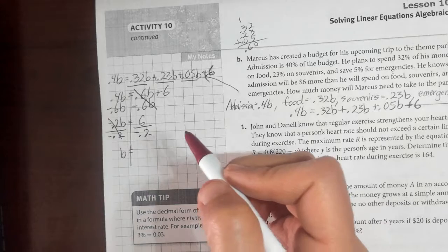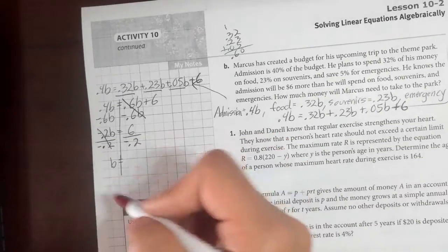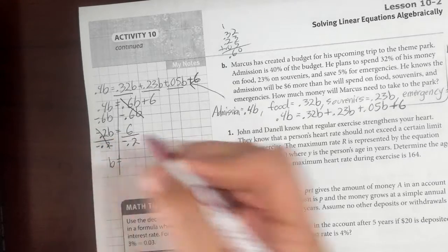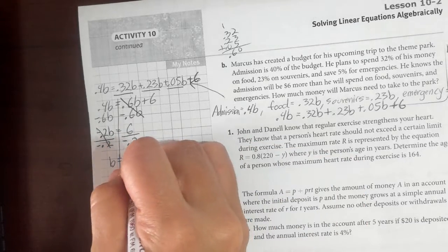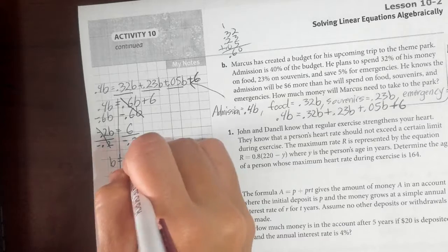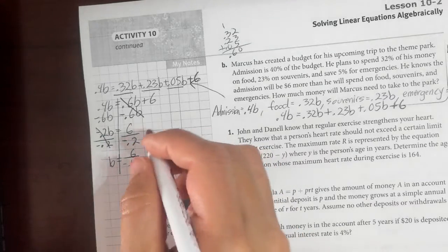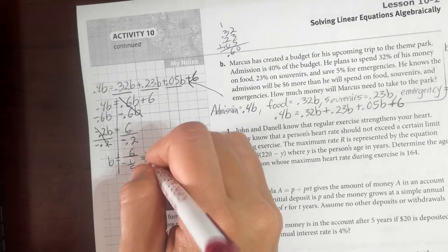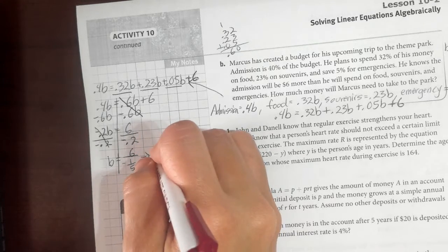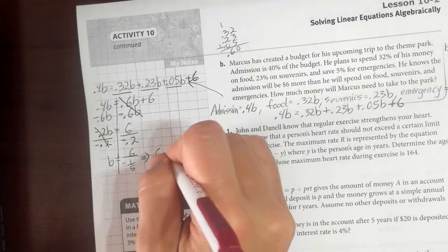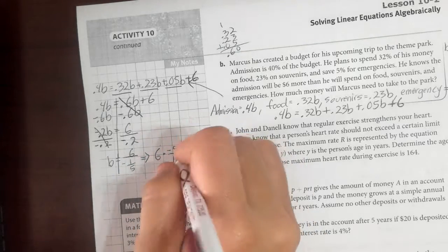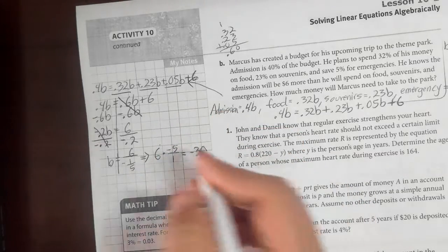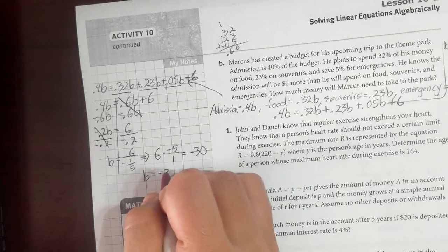I'm doing this by hand. So 0.2 is actually 1/5. So this is really 6 divided by negative 1/5, which equals 6 times negative 5 over 1, which is going to equal negative 30. So b equals negative 30.